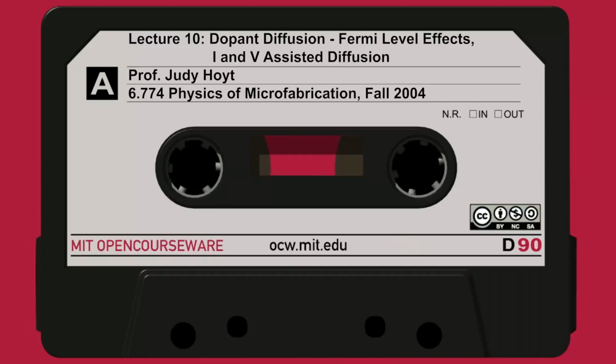Now, he had an oxide cap there, hoping to keep the arsenic in the sample, hoping to keep the arsenic from evaporating. It didn't evaporate. It got stuck at the interface and then was stripped off with the HF. So he prevented evaporation, but it is a problem.